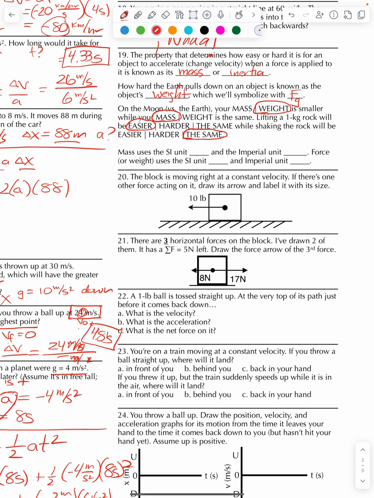But your mass is something you own. That is your inertia. It doesn't change no matter where you are. So your mass is the same on Earth as if you were in the middle of outer space and, quote unquote, weightless. Yeah, you would be weightless, but you're not massless. You always have the same inertia.